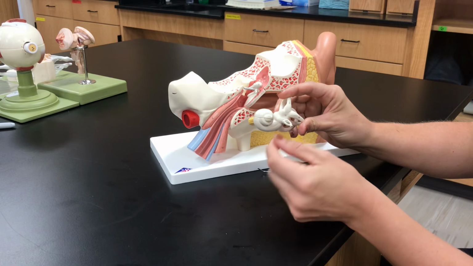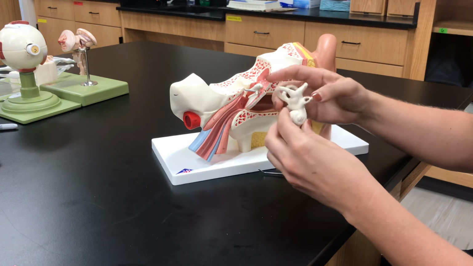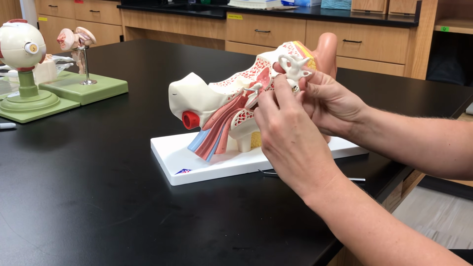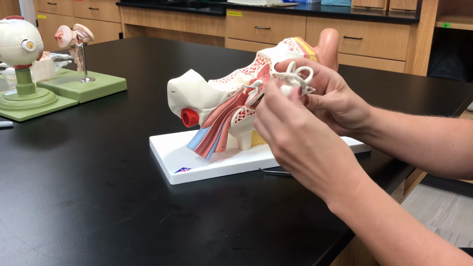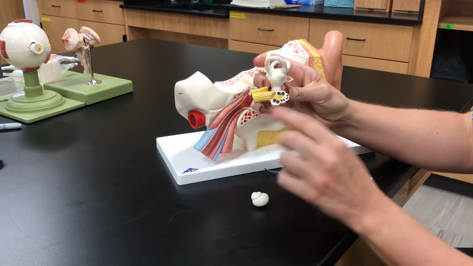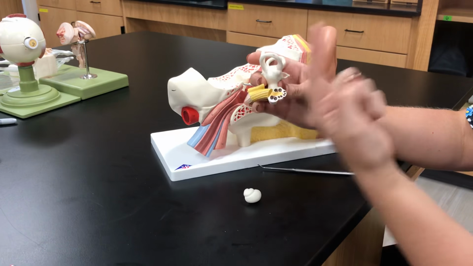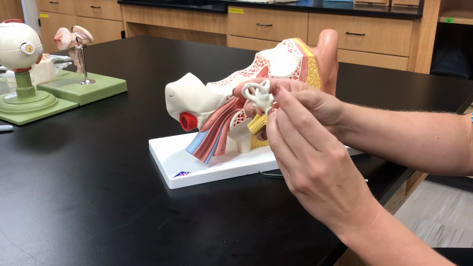So the stapes plunges into that oval window and moves the inner fluid, and then right here, this structure that looks like a snail shell is the cochlea. If I take this apart, you can see that it's wound together, wound around. So it looks like a little snail shell.